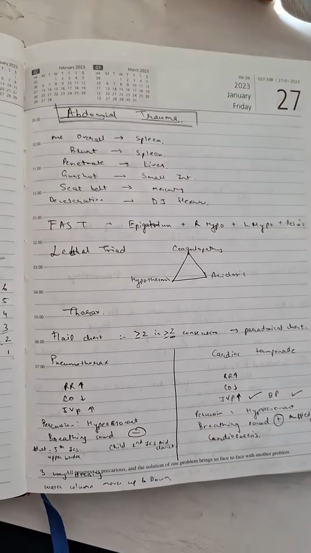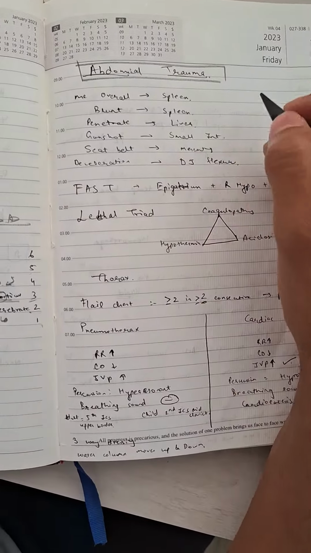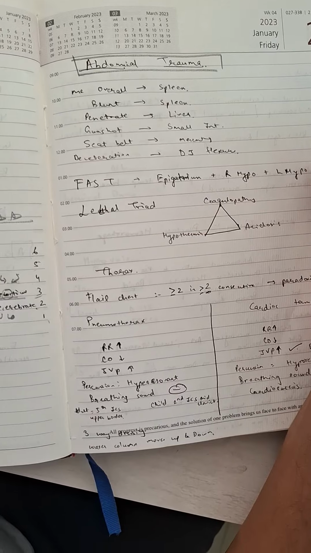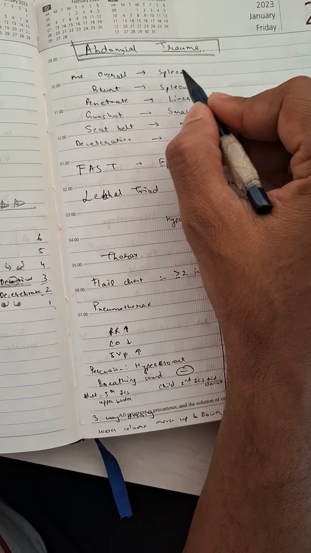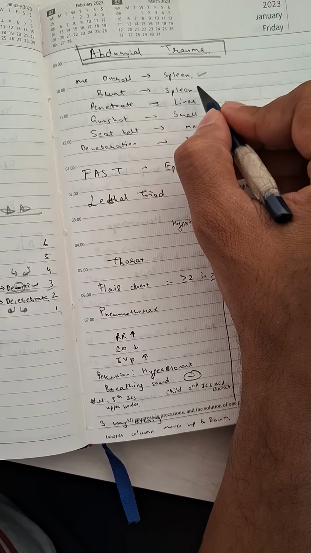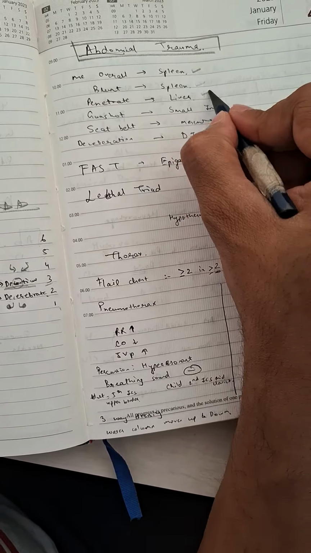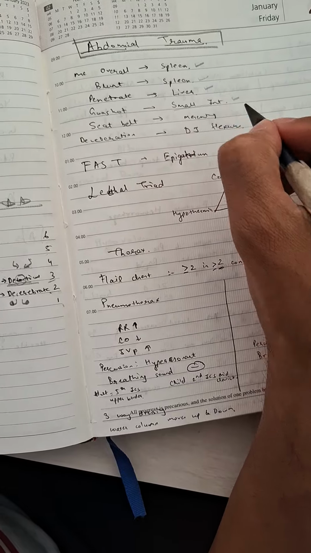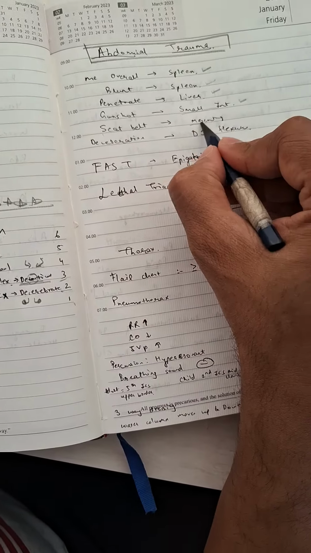Now the next topic is abdominal trauma. In that, usually they ask what is the most common. So overall the most common in abdominal trauma will be the spleen. Blunt will also be spleen. Penetrating will be liver. Gunshot, small intestine. Seat belt injury is mesentery.